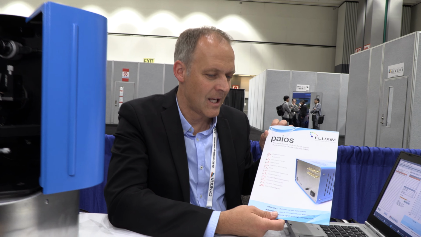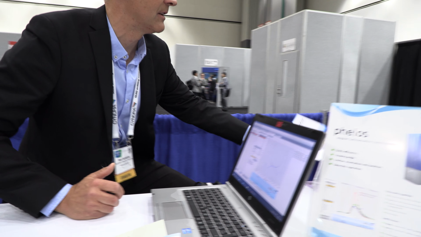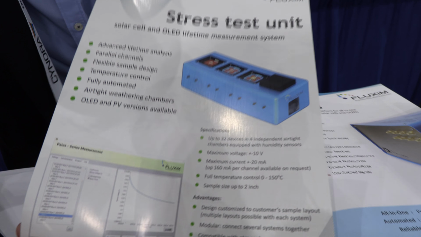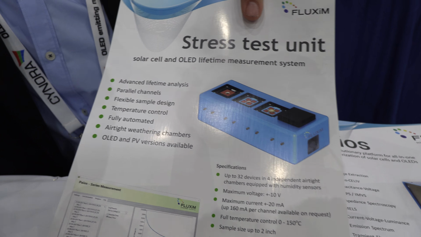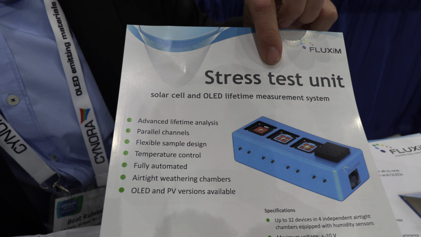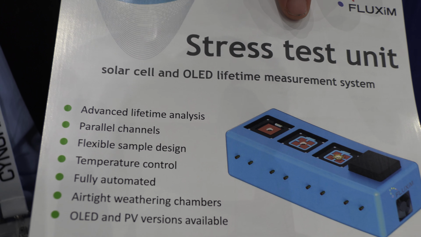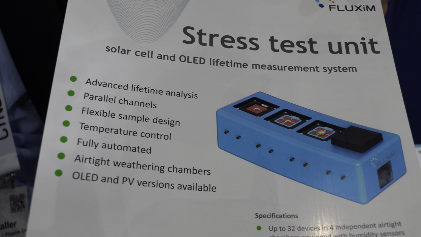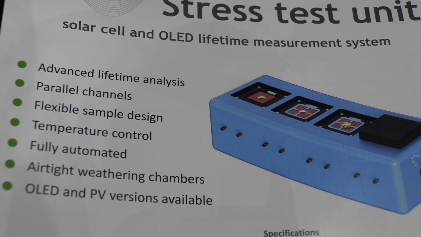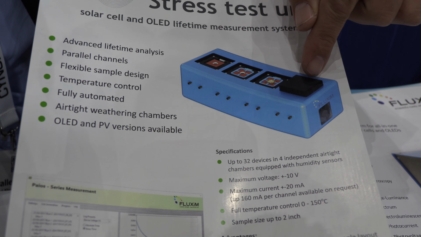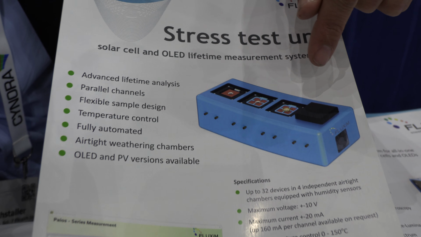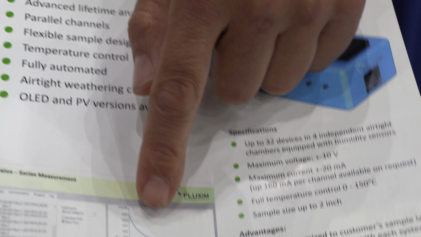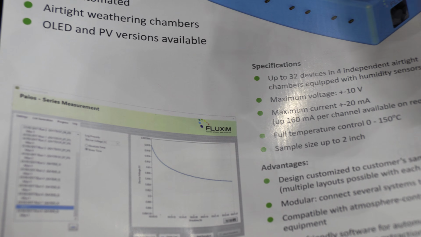And what's next? We already have something in the pipeline, which is an extension. We also want to help people analyze the degradation phenomena that still occur. So this is a stress test system that can do accelerated lifetime testing at higher current density and higher temperatures. We have 4 different temperatures here in these stages.